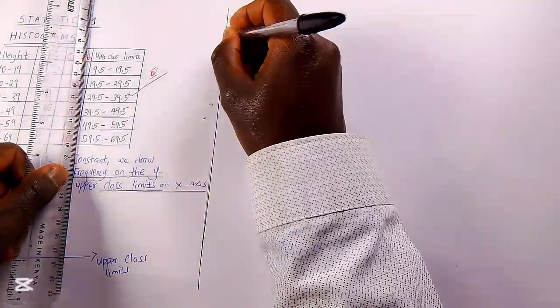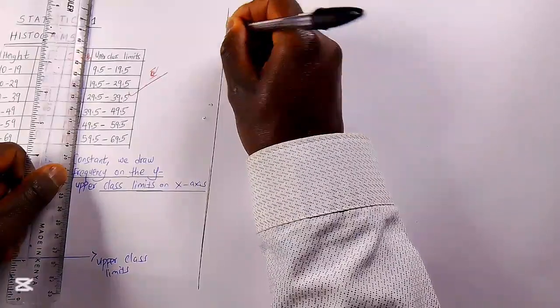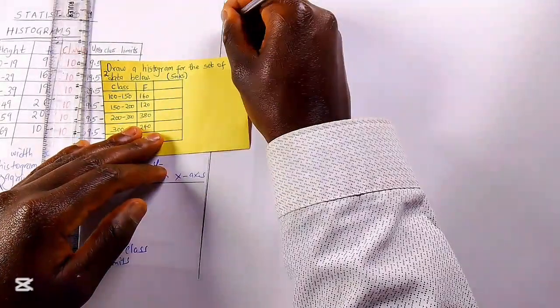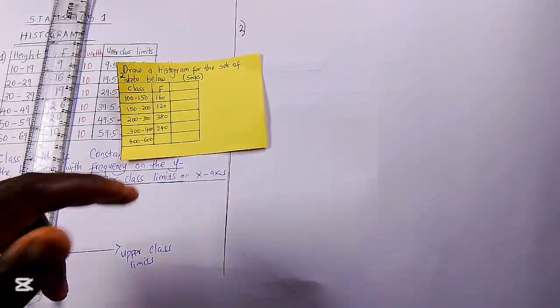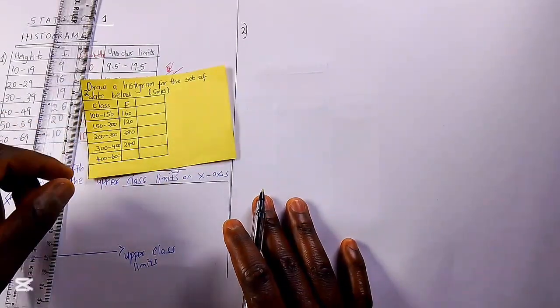Now question number 2. We have a placard here with question number 2. Draw a histogram for the set of data below. The question is being displayed on your screen.